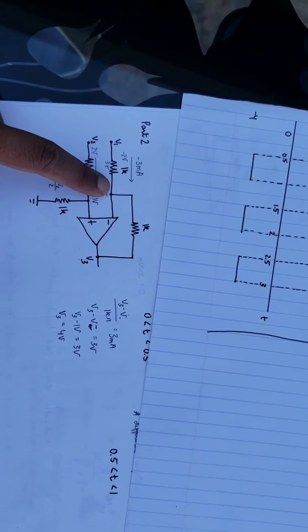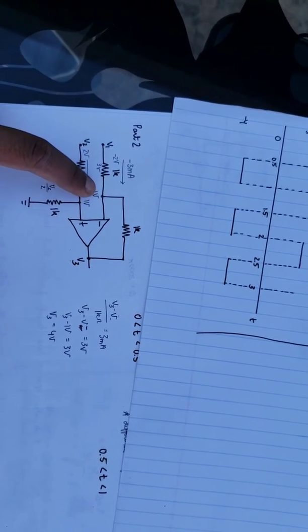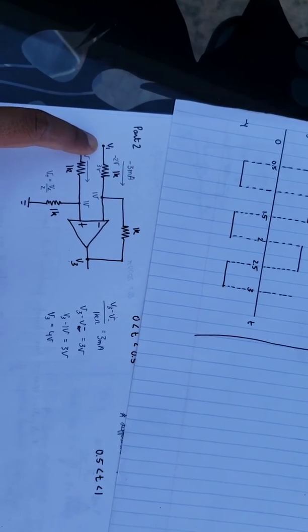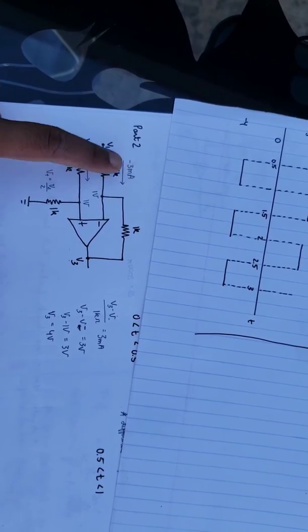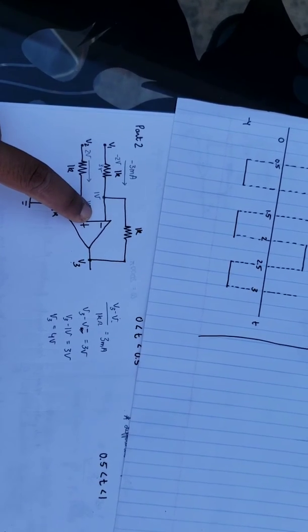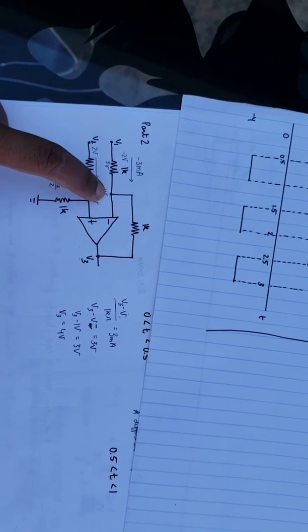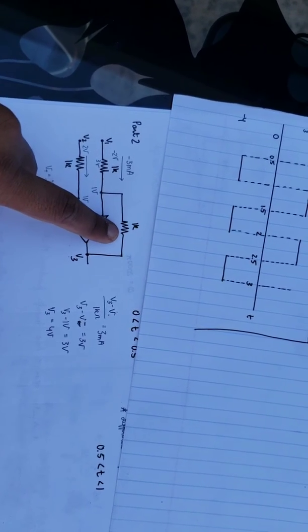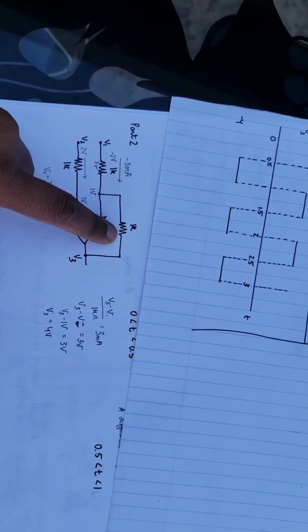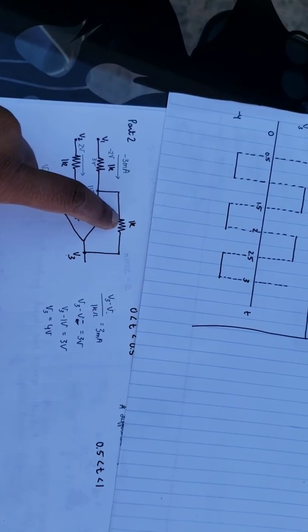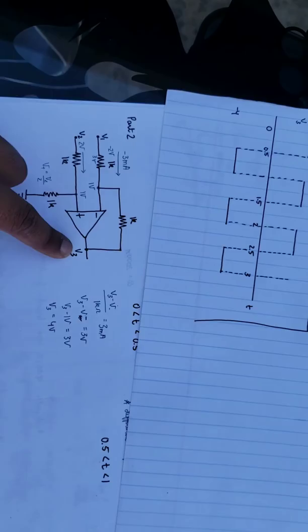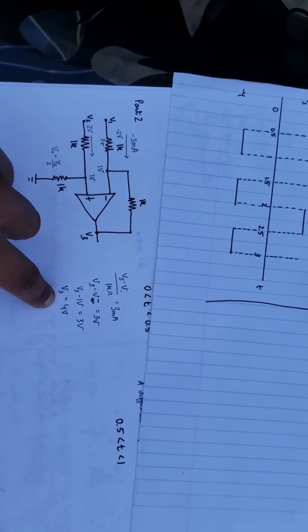We also know that we have 1 volt here. By this logic, we can say 1 volt minus our negative 2 volts divided by our resistor gives us negative 3 milliamps for t equals 0 to 0.5. And now we know that between here and here, we have a negative 3 milliamp current. So we can therefore find the voltage across this, and our V3 is now equivalent to 4 volts.